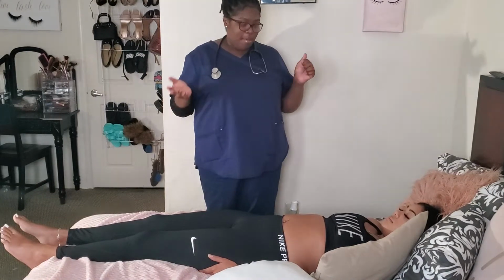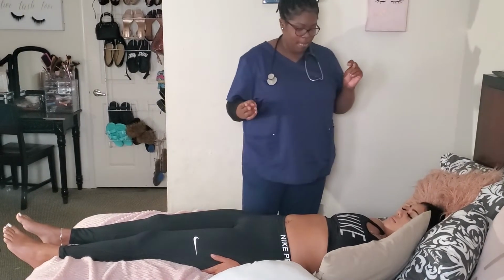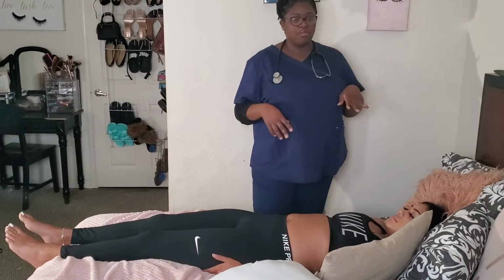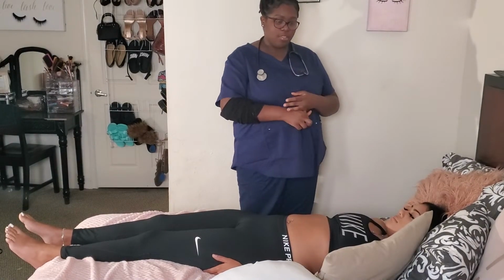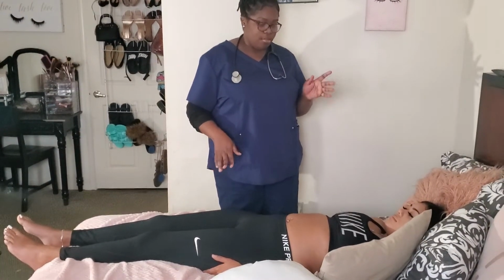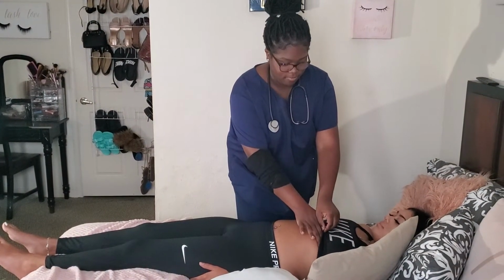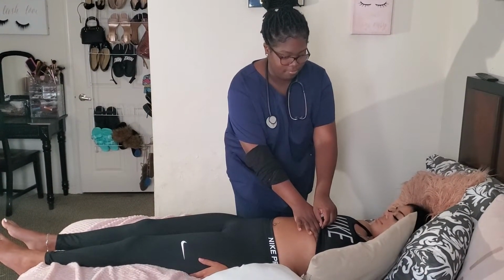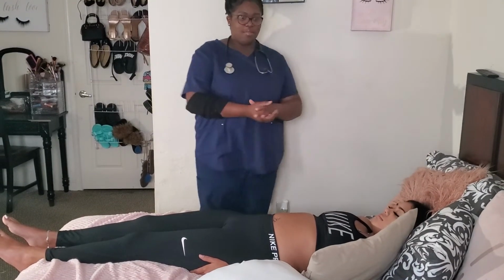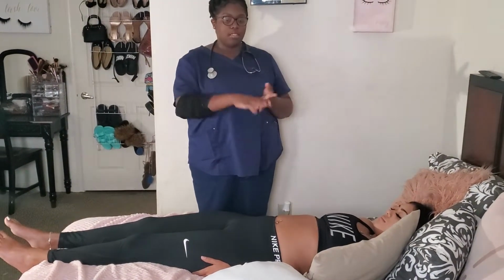So now I'm going to begin palpation, and I am going to palpate your apical impulse, which is located on the 4th or 5th intercostal space on the midclavicular line on the left side. Okay, I do feel the apical impulse. Now we're going to begin auscultation.